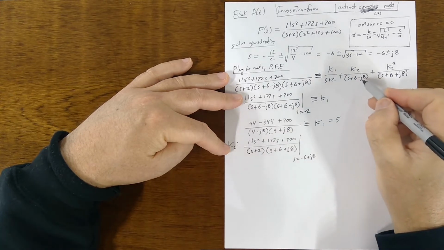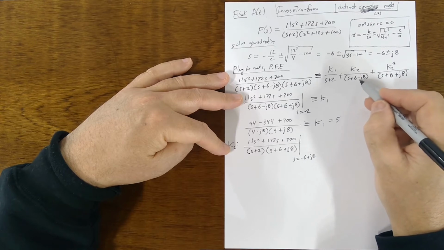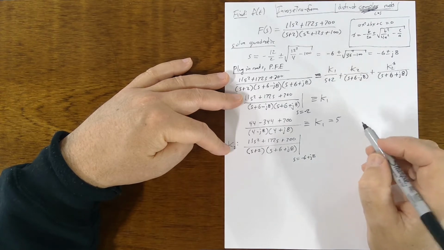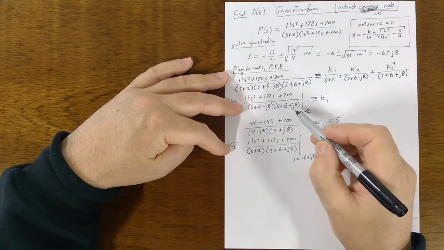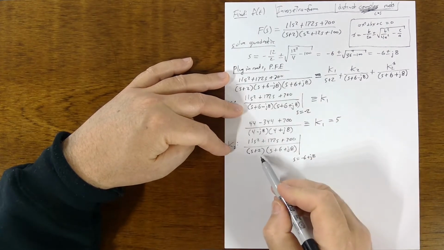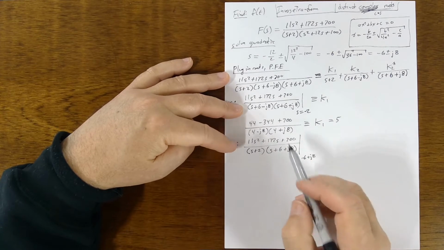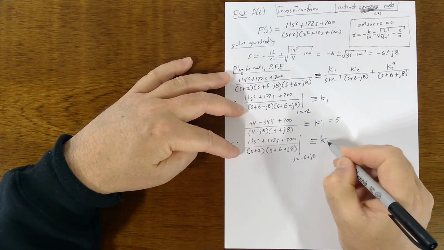This thing, the values that'll make this denominator 0. What is that? Is that the pole or the zero? It's one of those two. Okay, the value that'll make the denominator go away. So be real careful with what you're canceling out here. In fact, let me just look this over. All right, this is going to give you the k2 value.